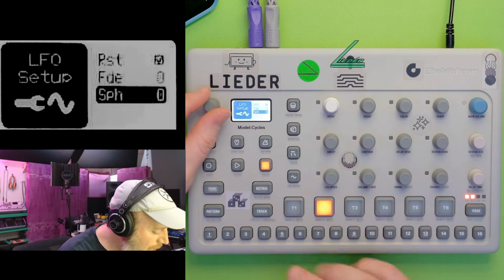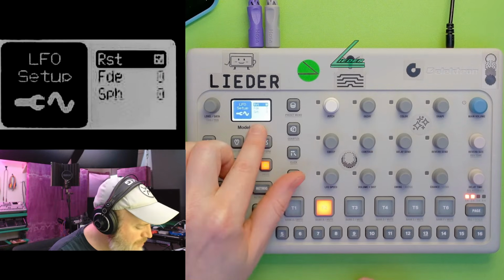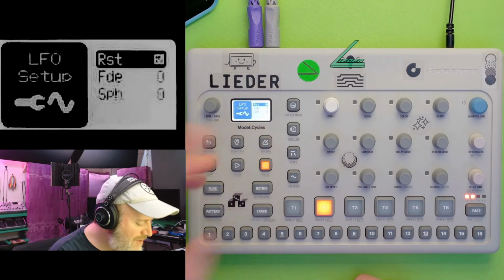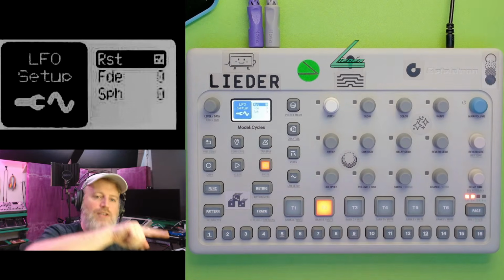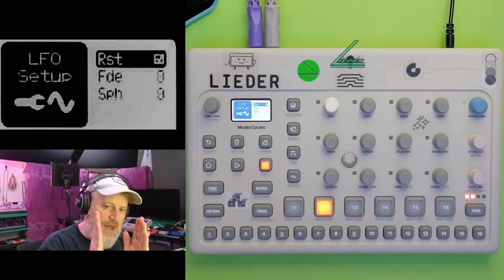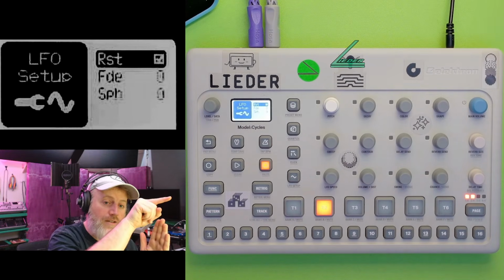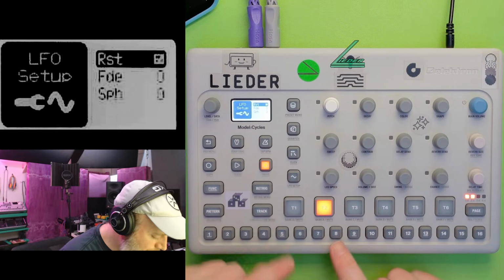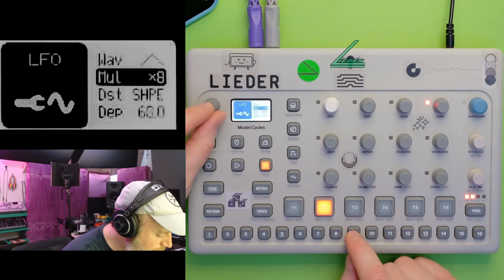Fade, we're going to ignore for now, as well as SPH. We'll leave those alone. I said sphere, but I think it's actually phase. I'm not really sure. But it is kind of like the idea of phase, where it moves where the LFO starts. So if it's triangle, it's going to go up and then down. If you move the phase, you can adjust it so it goes down and then up, by starting at the high point of the triangle, going down to the 0, and back up. So we don't need to worry about that right now. We should have this sounding better now. Yeah, let's go back to just the regular LFO menu.